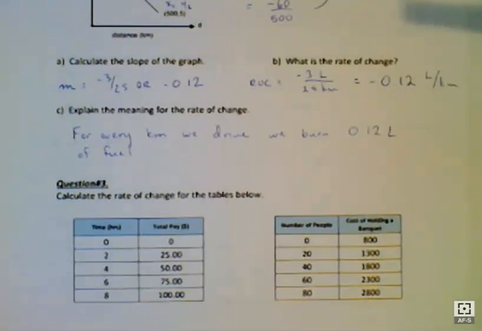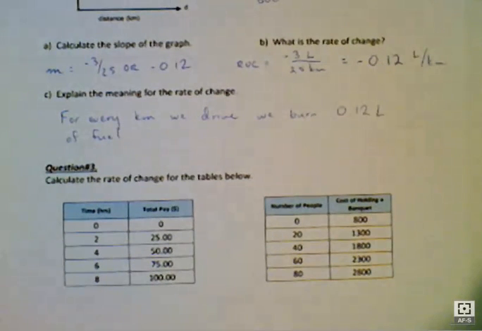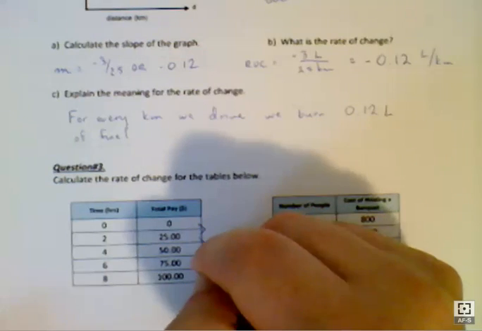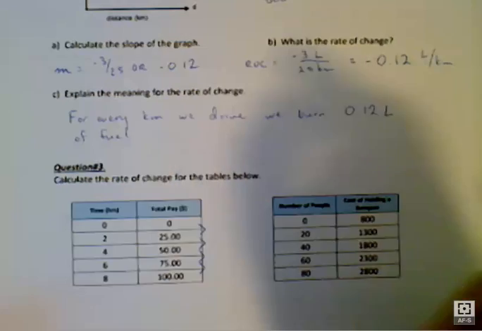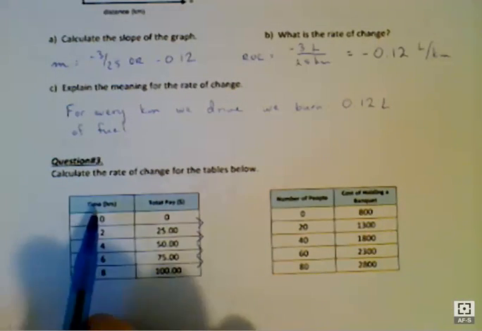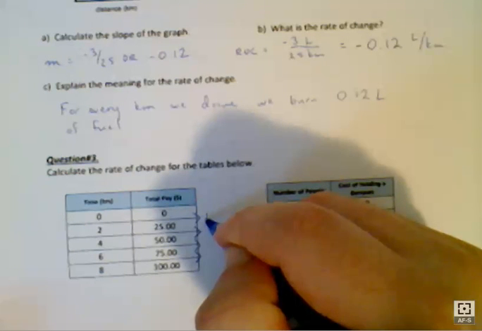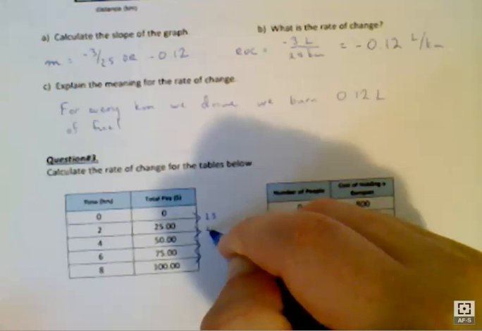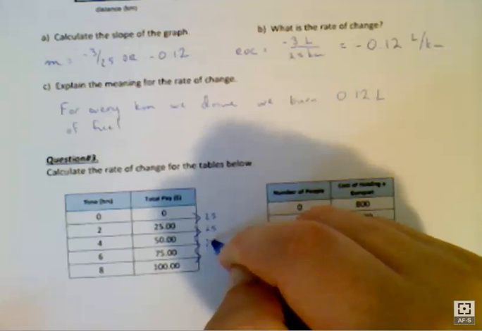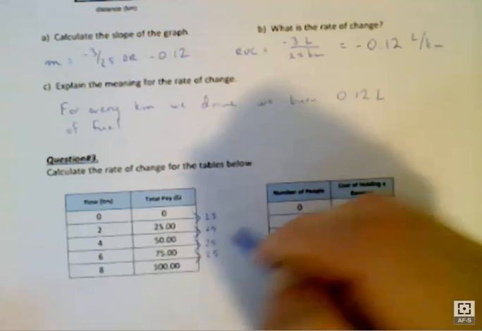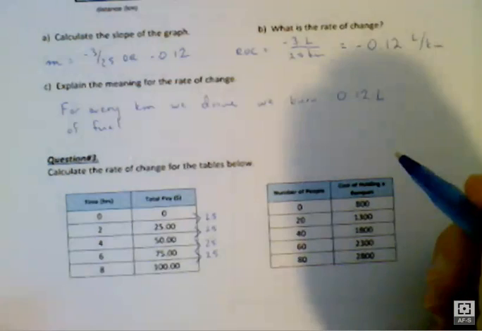All right. One more example. Here, we don't have a graph per se. We have a table of values. We can still find the rate of change fairly easily. We'll look at more of this later, but if you look at this first one, time versus total pay, how much it's going up by, each entry in this table, the right-hand column anyway, is going up by 25. The total pay column is going up by 25.